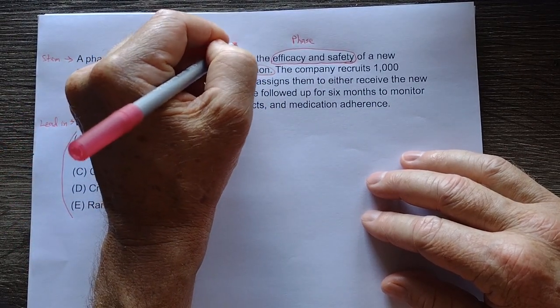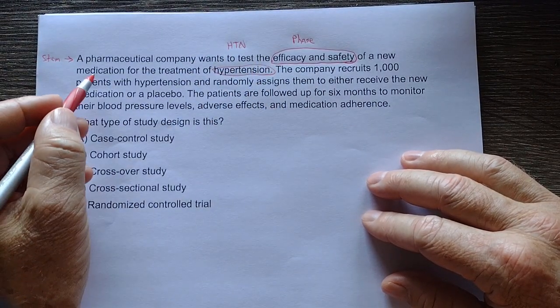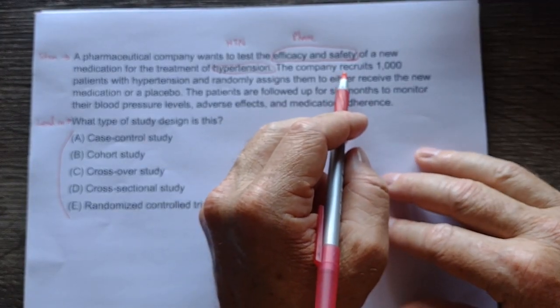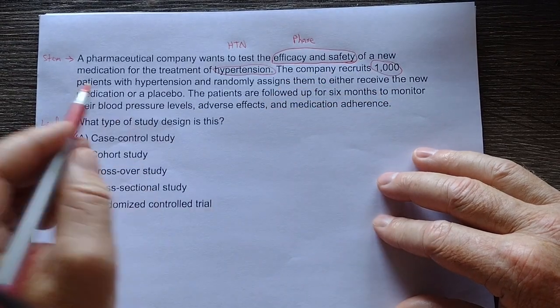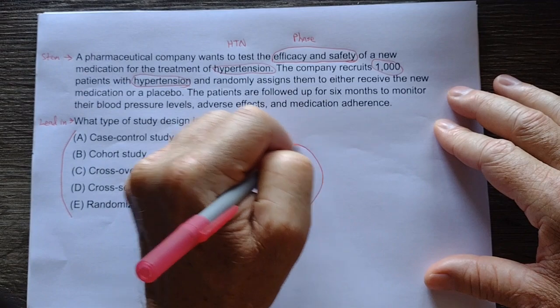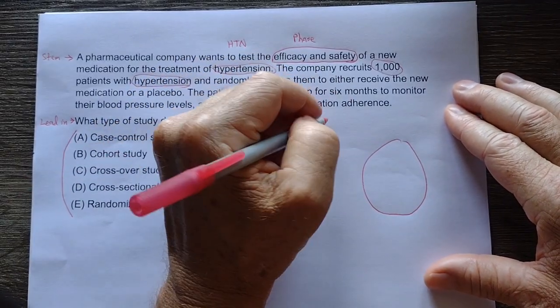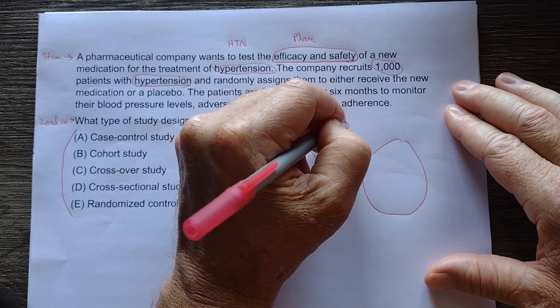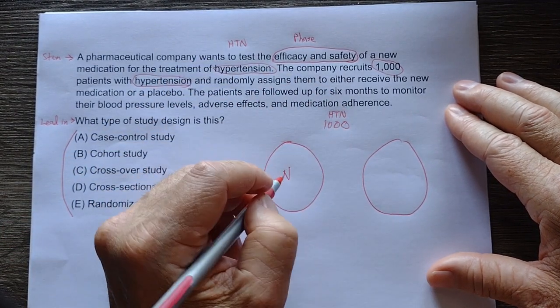So we're looking at hypertension, and there's a new medication, so we're going to have a new drug. The company recruits 1,000 people that already have hypertension. So we have 1,000 people that have hypertension, and we are going to have a new drug.